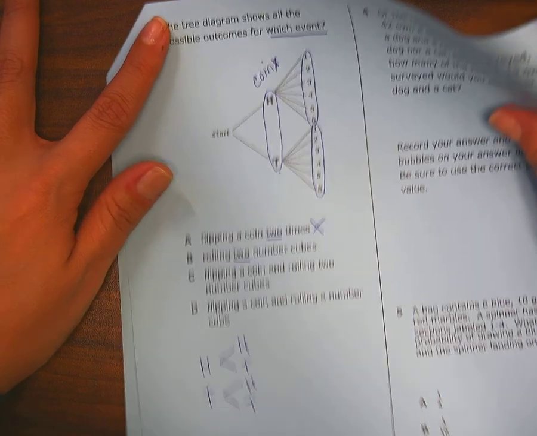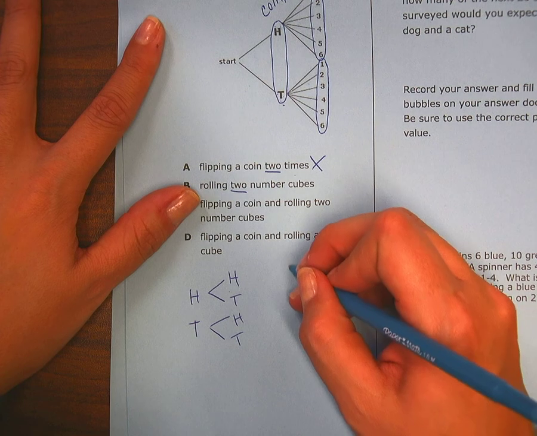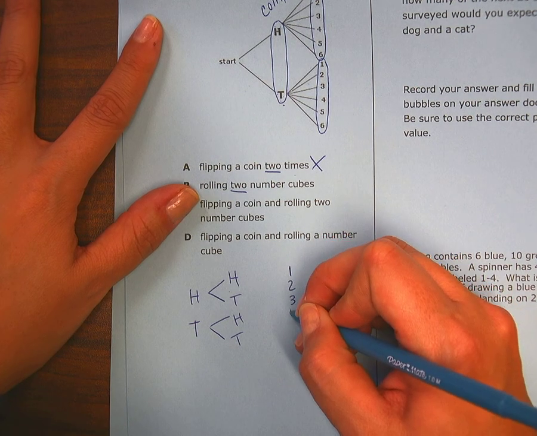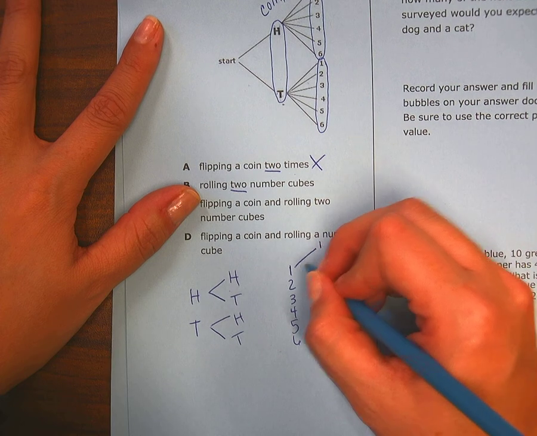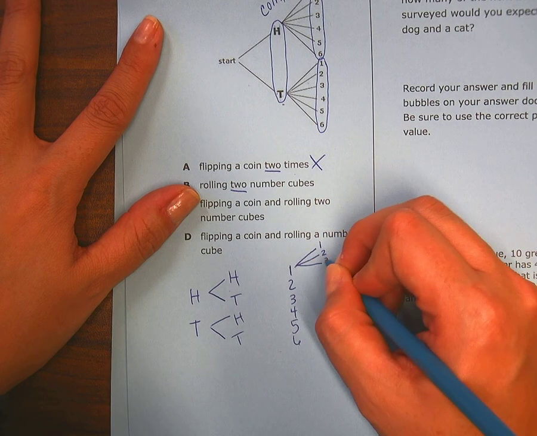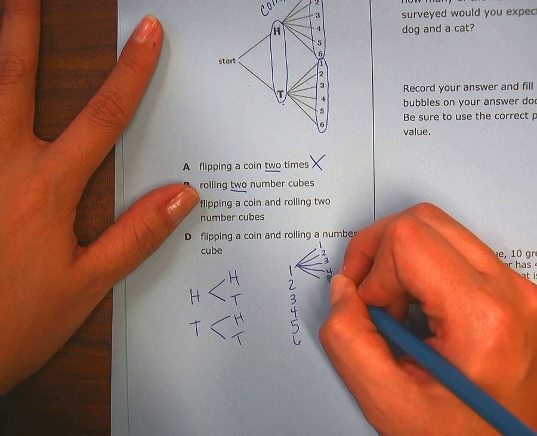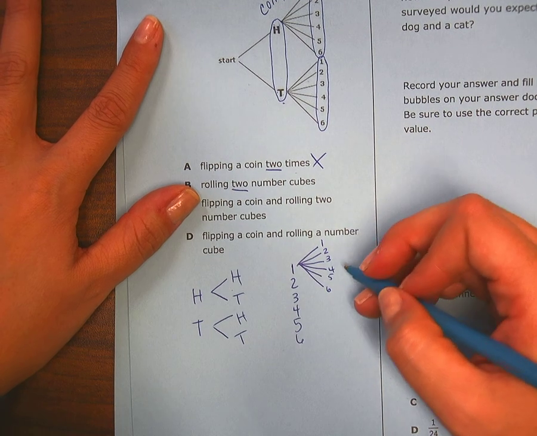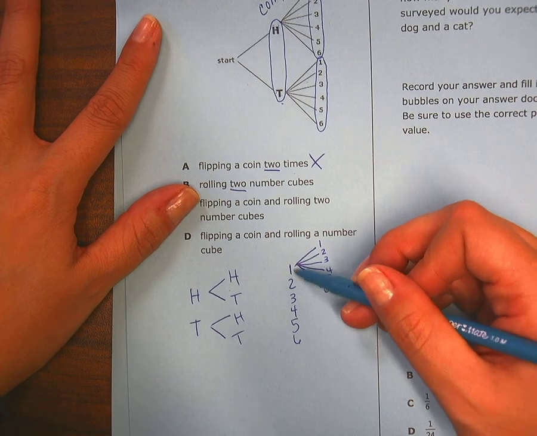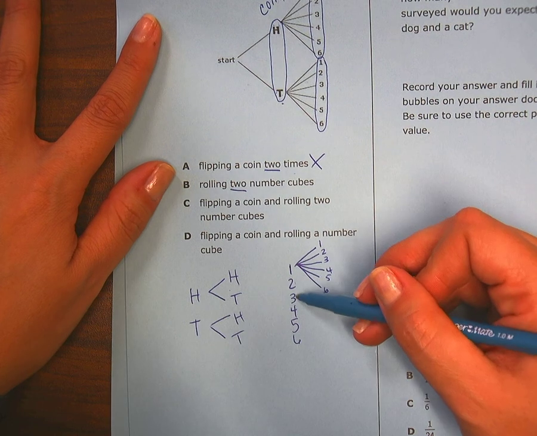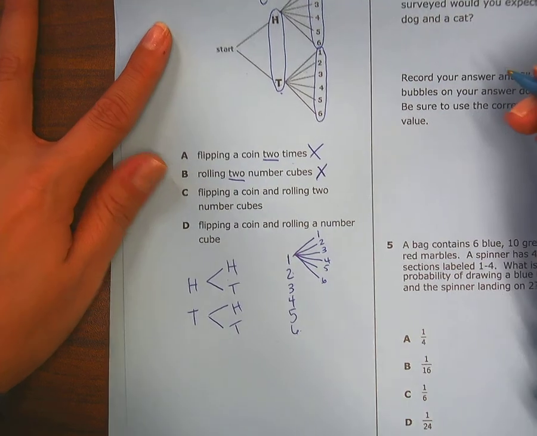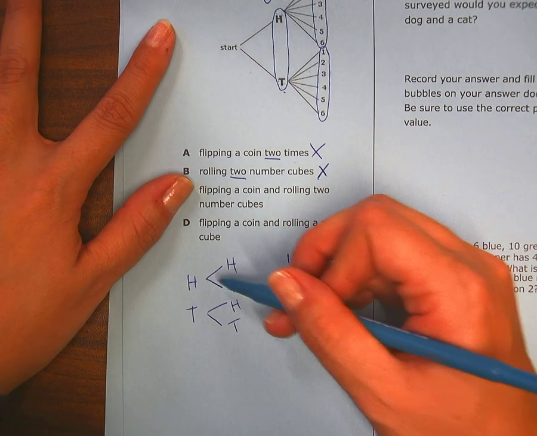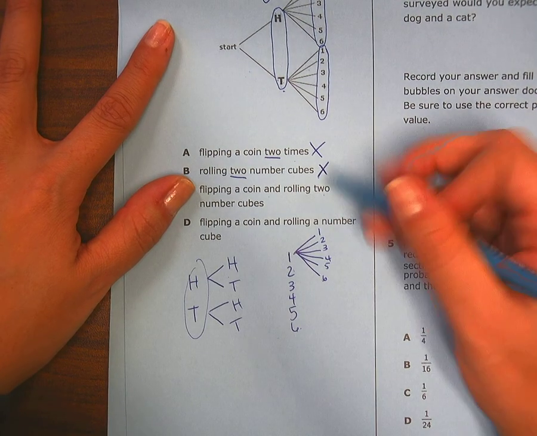B says rolling 2 number cubes. Well, on a number cube, my options are 1 through 6. If I rolled a 1 on the first one, I could roll a 1, a 2, a 3, a 4, a 5, and a 6. This tree would get nasty very quickly, but that's what my tree would look like with all these other branches if I were rolling 2 number cubes. So that's not correct.